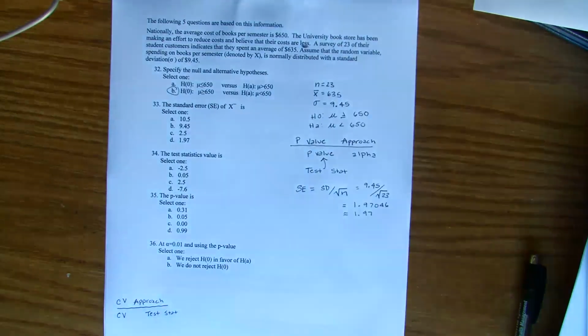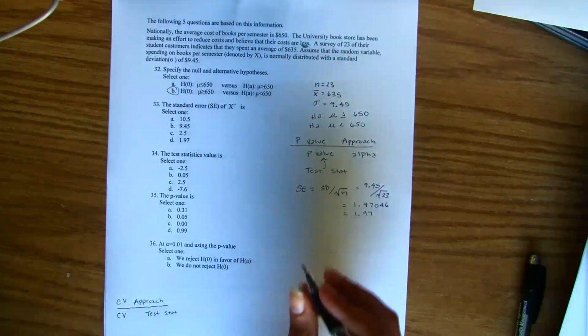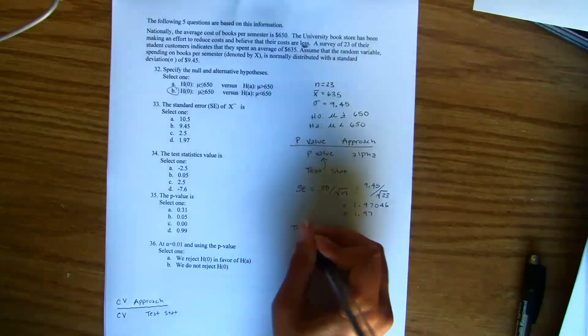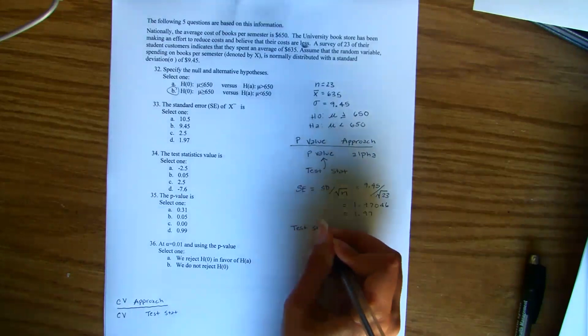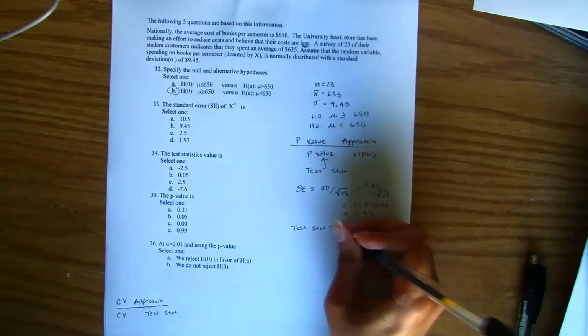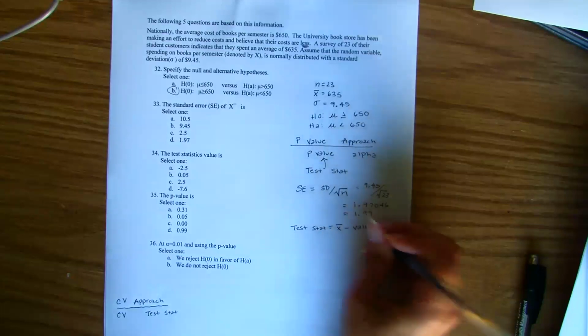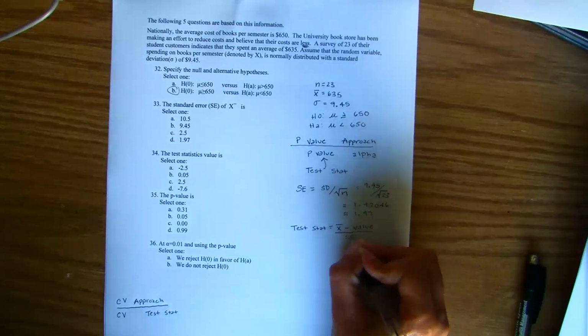Okay. Now we can do our test statistic. Now that we got our standard error, we can do our test statistic. So the test stat formula is, if you guys remember this from the formula sheet, it's x bar minus value divided by the standard error.